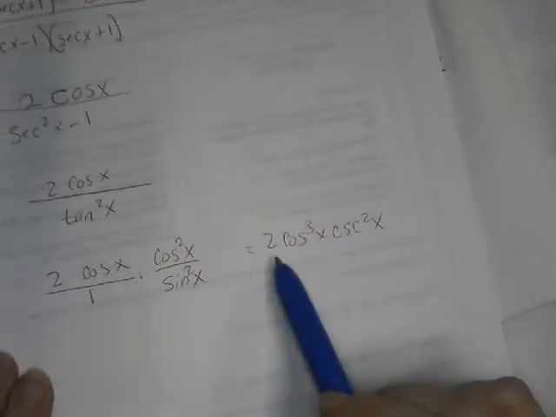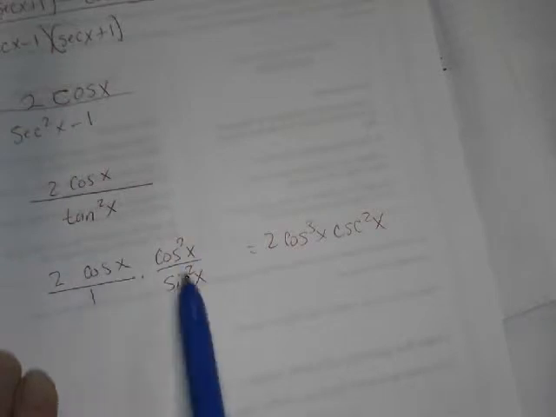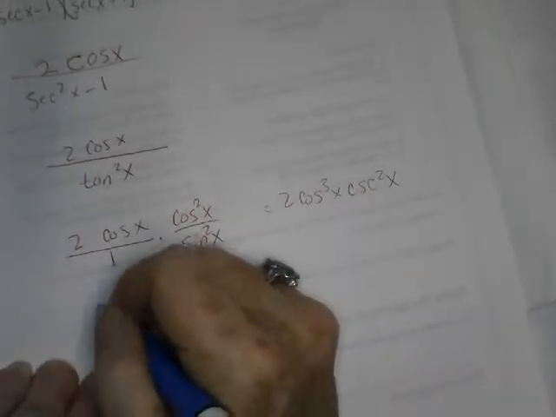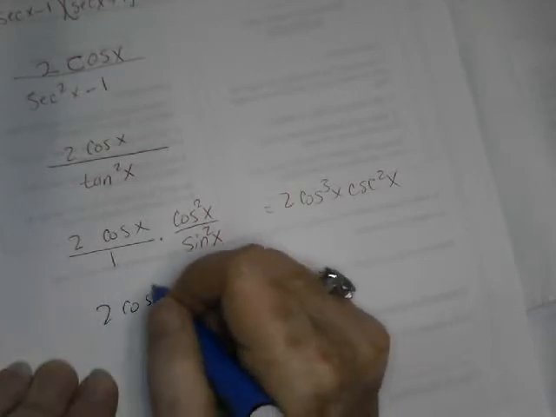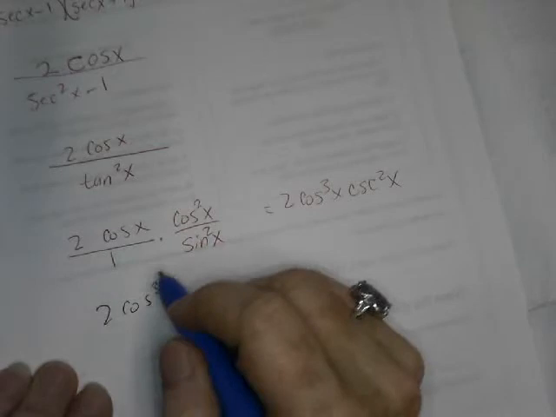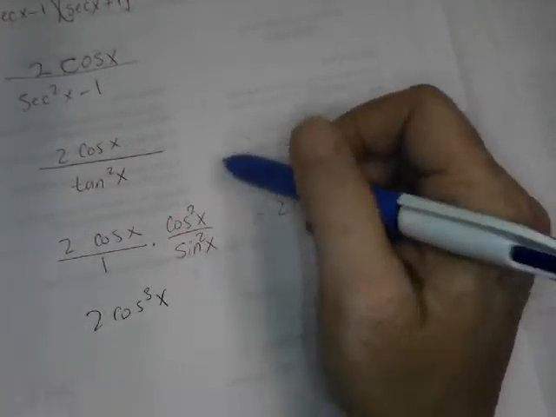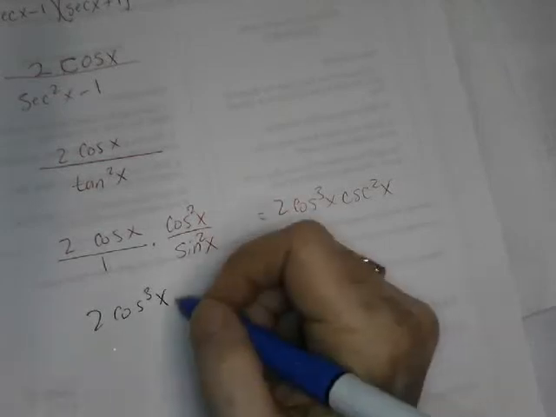squared x. We're just finishing, I know you're done, but we're going to finish it out in case anyone at home wants to see it. So then that's cosine cubed x, and sine x in the denominator, if you bring it up, it's cosecant x. So I guess we're done, aren't we? 2 cosine cubed x, and then the sine x, it's sine x over 1, and then it comes up here, it's 1 over sine squared x, but that's cosecant x.